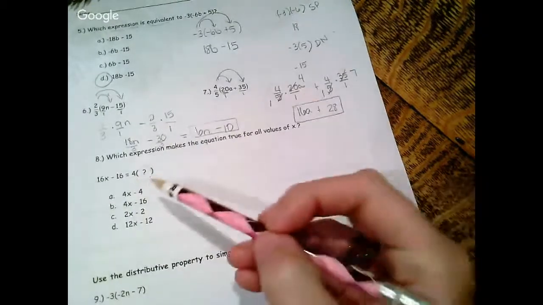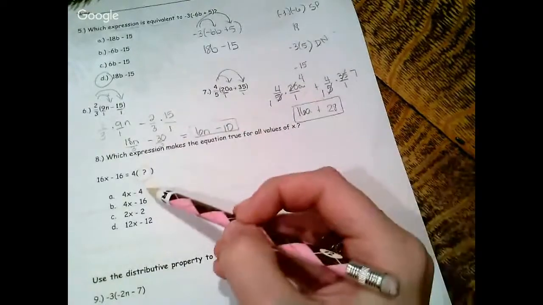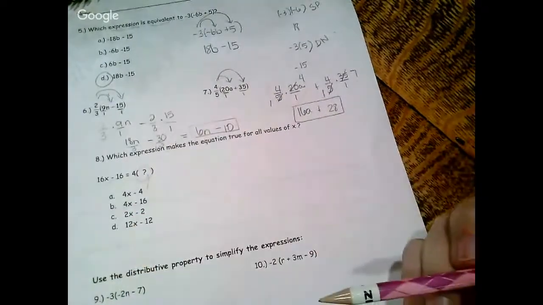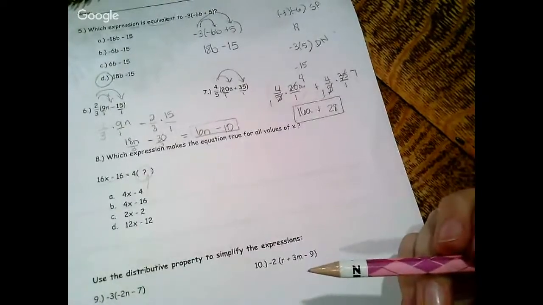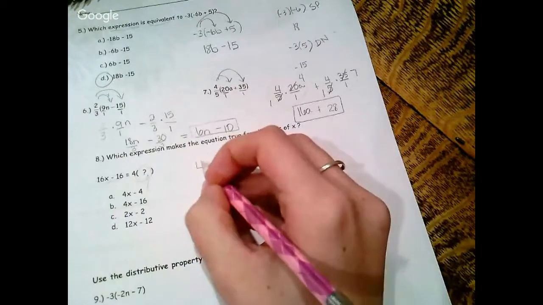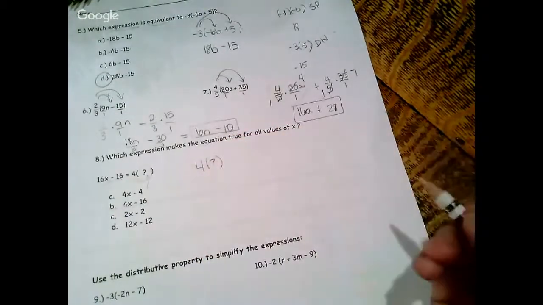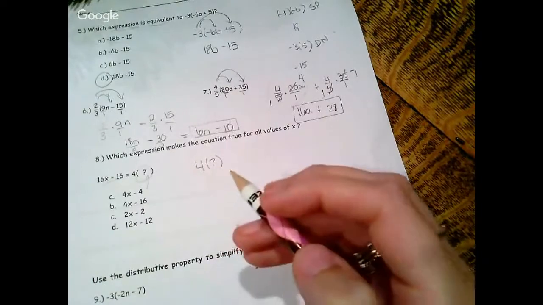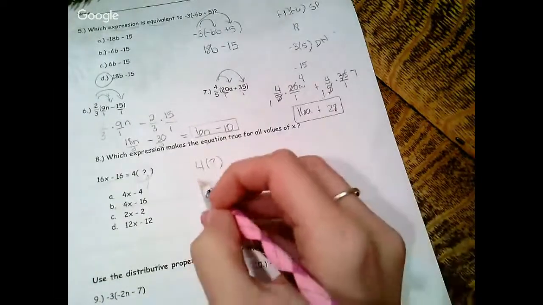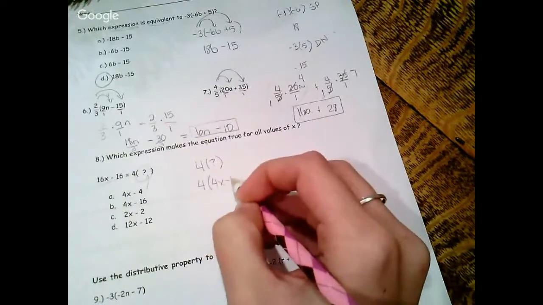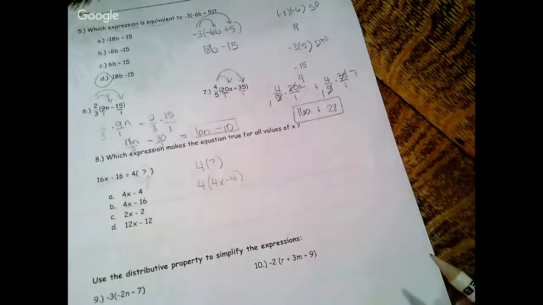Why don't I take all of these and plug them in for my question mark to see if they get the same thing as 16x minus 16? I think I'm going to do that. So let's take a look. Here, I'm going to take 4, and instead of my question mark, I'm going to replace it with my choices. So my first one, I'm going to replace with 4x minus 4. So I have 4, and instead of a question mark, I'm going to do 4x minus 4. That's my part A.